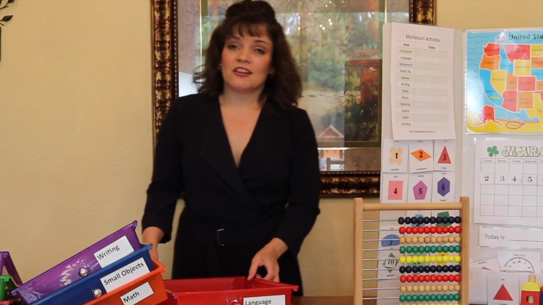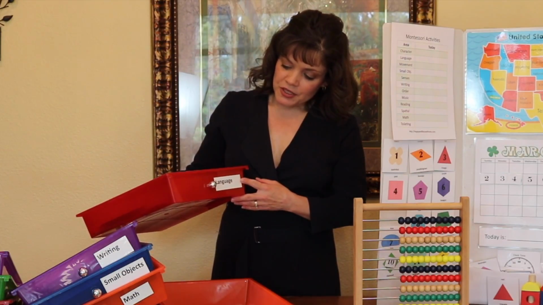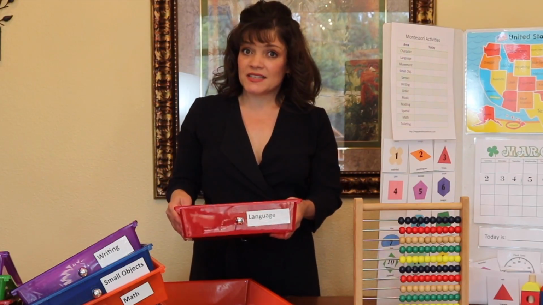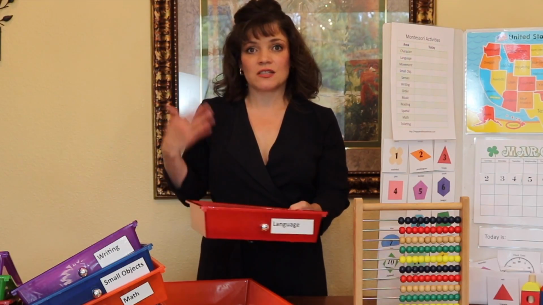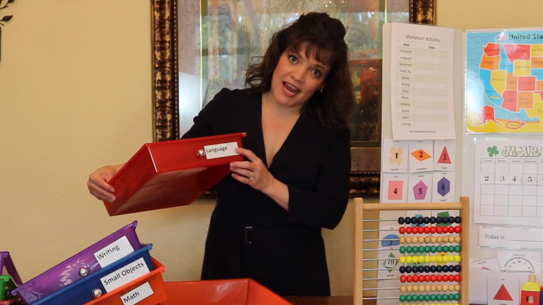So the first key learning area for preschoolers using the Montessori way is language. And this is all based on How to Raise an Amazing Child. It's a book that talks about the Montessori way of learning. And so the first category is language.